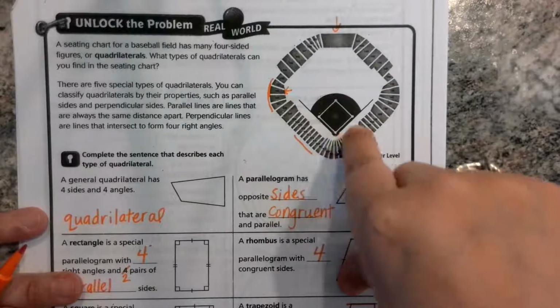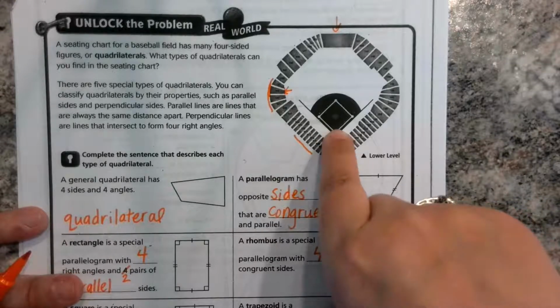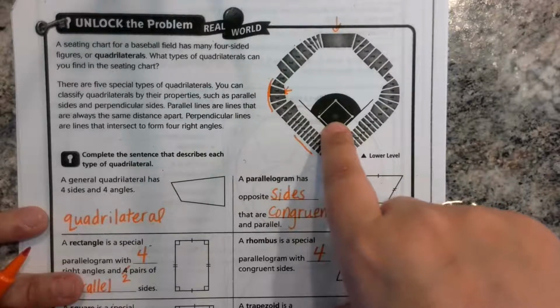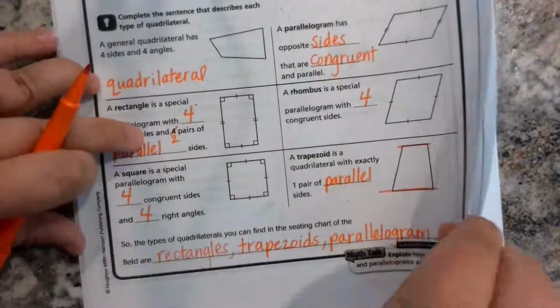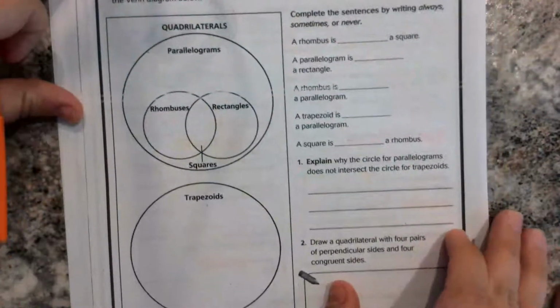Now we could say that this is a rhombus, a rectangle, or a square, but that's talking about the baseball diamond, so I don't really think it fits with that question. Alright, so let's flip the page. And then we're going to do something different for this part.